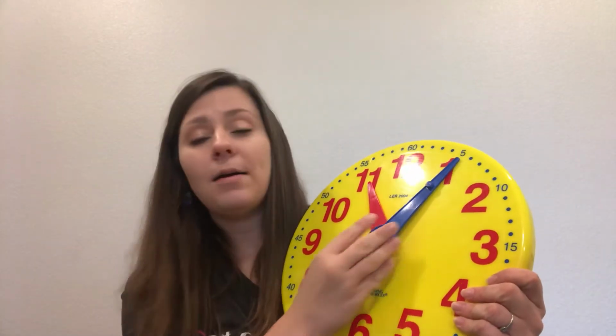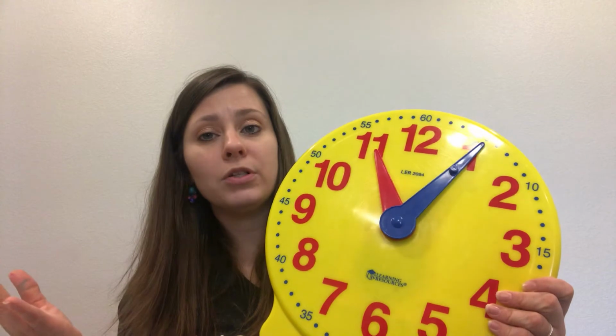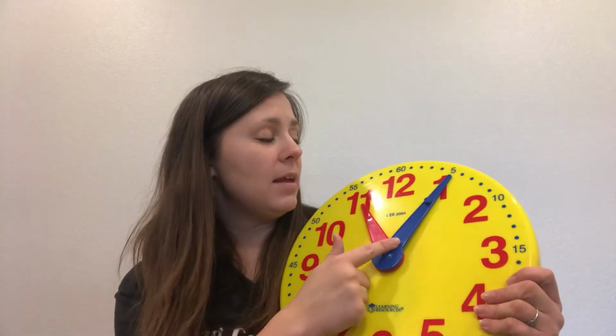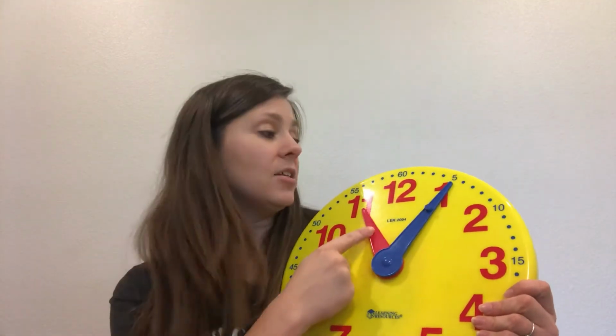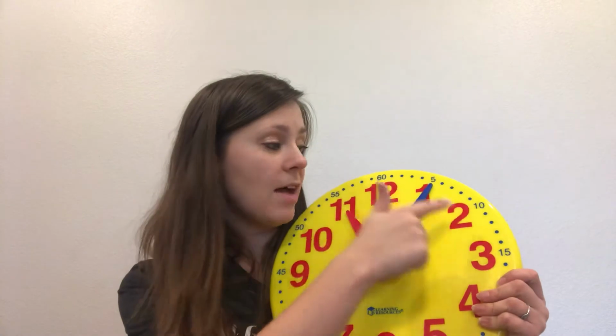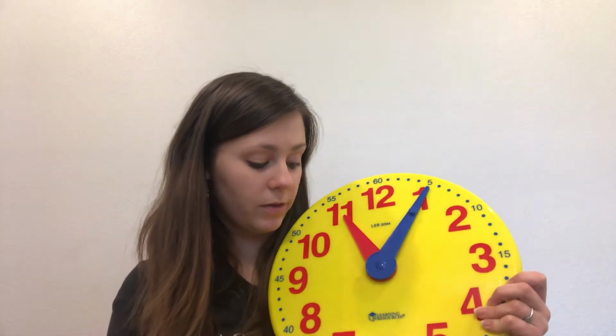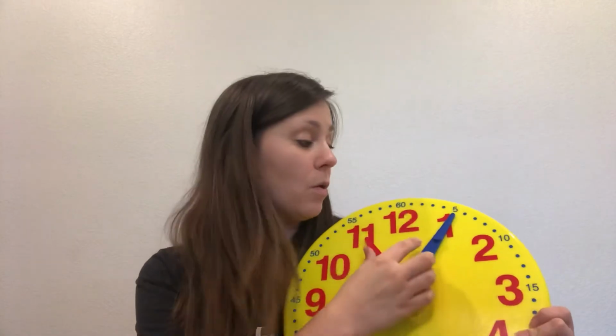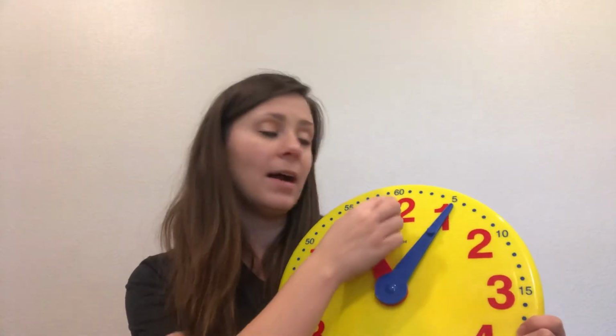We're not learning this right now, but I just think it's important to know. When your minute hand is pointing to the 1, it's not 11-1. These big numbers stand for 5s. So you have 0, 5, 10, 15, 20, 25, 30, 35, 40, 45, 50, 55, 60. 12 stands for 60 because there are 60 minutes in a whole hour.